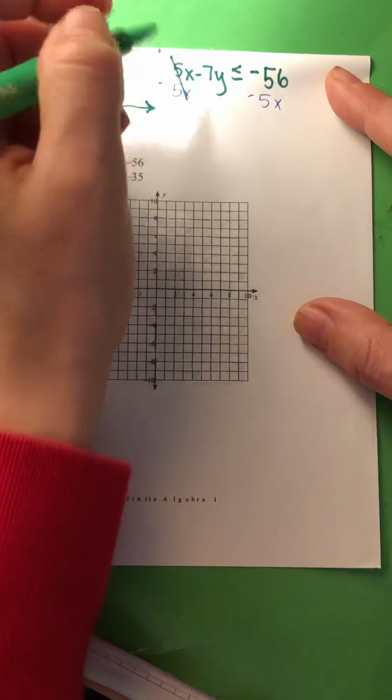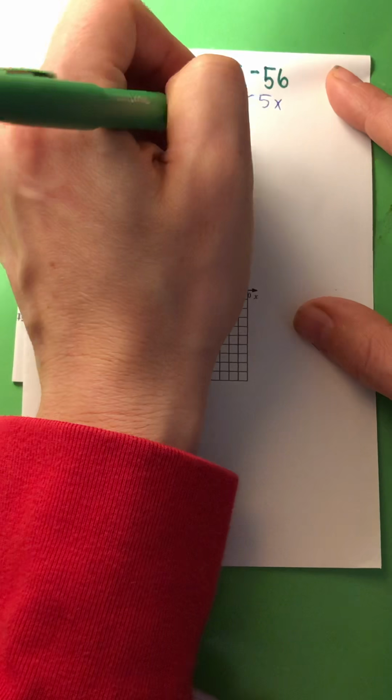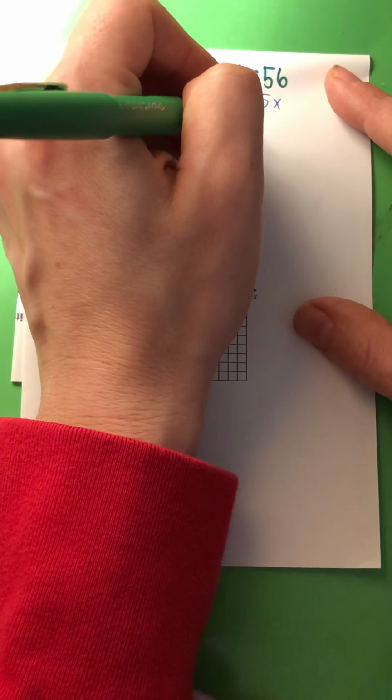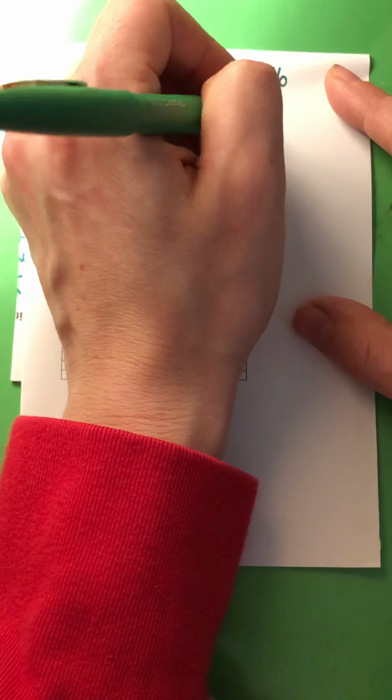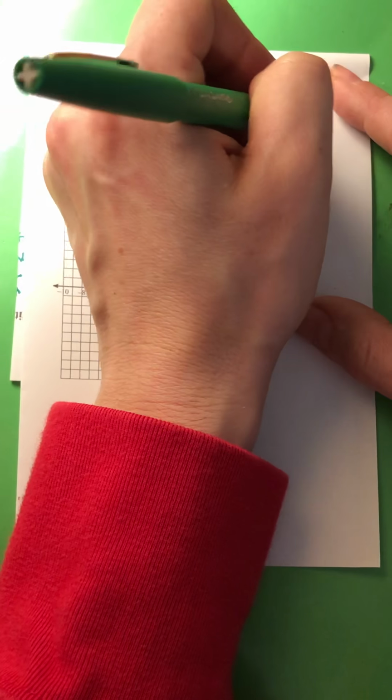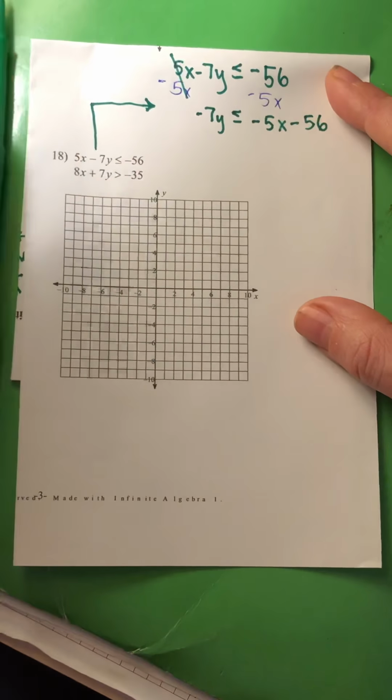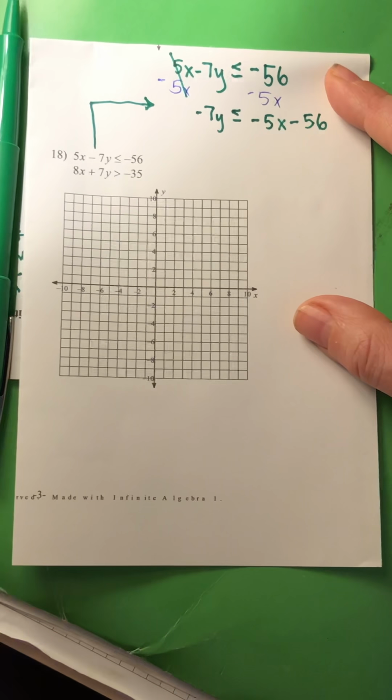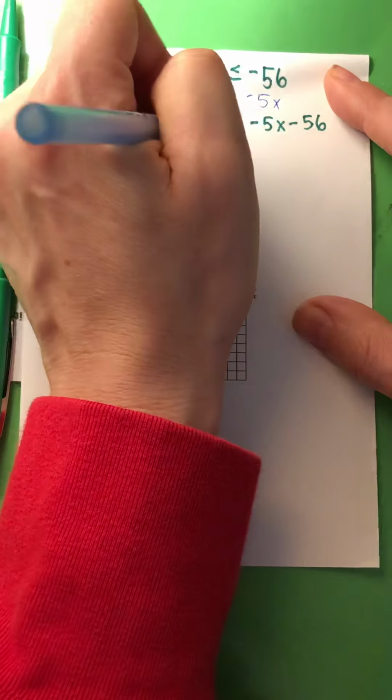All right, this is made 0, so I just have negative 7y less than or equal to, these are not like terms, and I like my x term first. So that, and then a minus 56. The next thing to do is divide both sides by a negative 7.